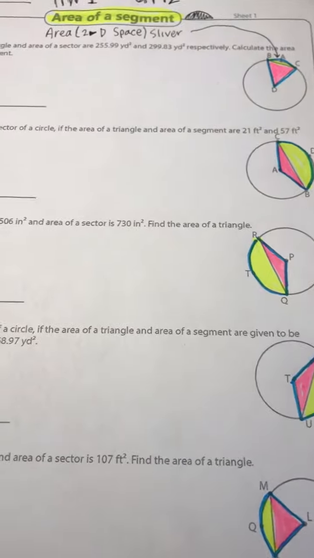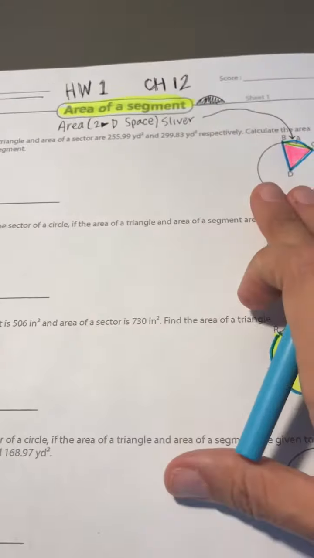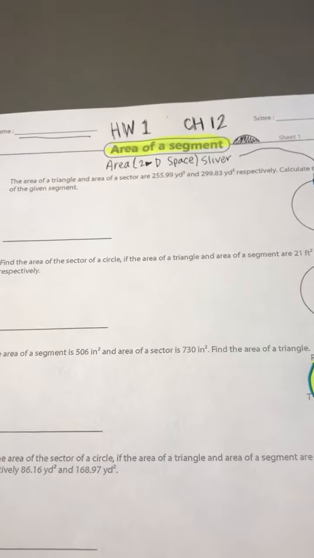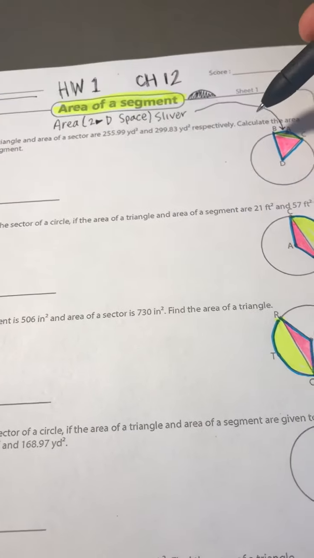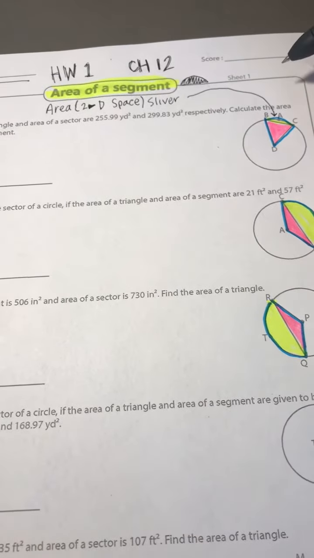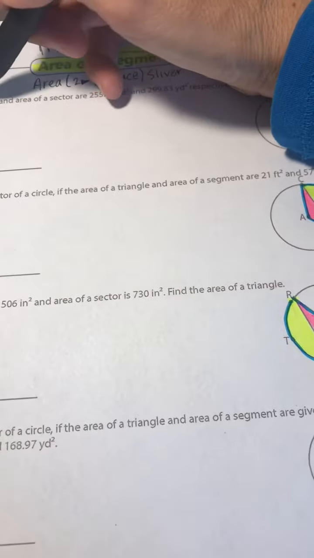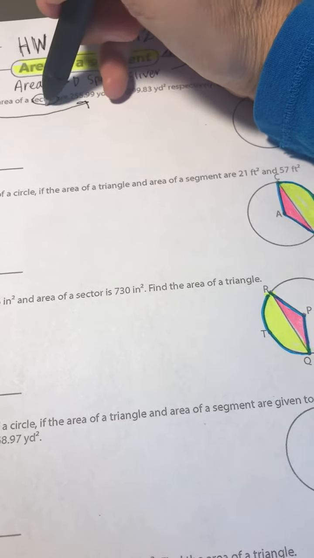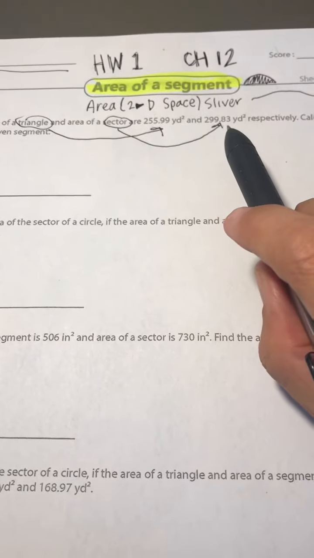Now with that done, depending on the context of the question, we might have a different answer and a different formula. We're not really calling it a formula, just something informal that helps us collect our thoughts. So it says the area of a triangle and the area of the sector are 255.99 and 299.83.